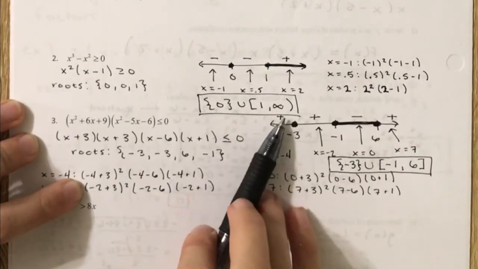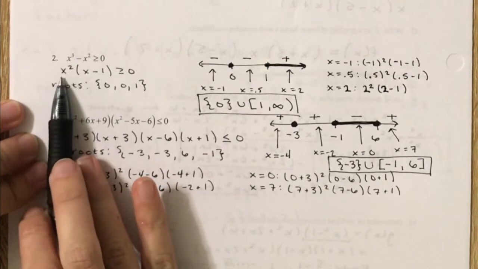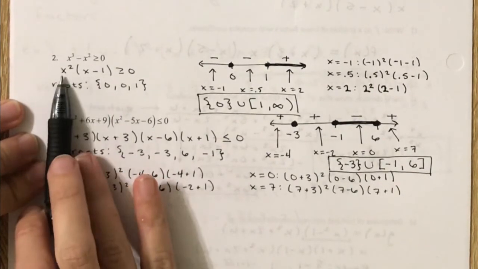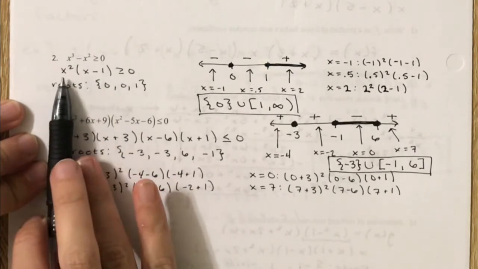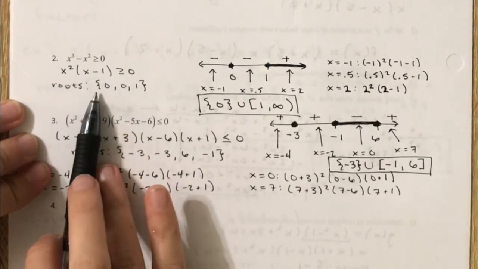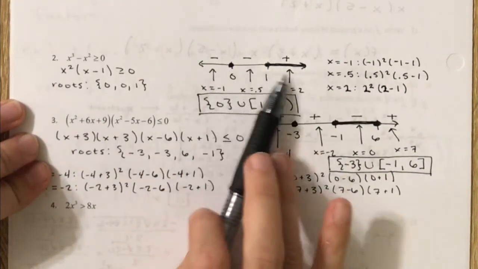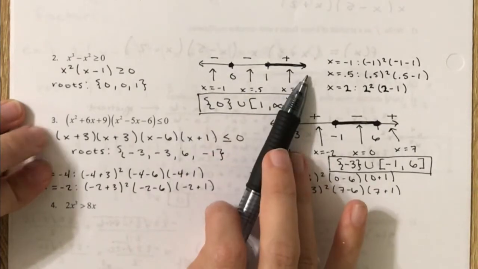Okay, so again, for this one, we factored. We could factor out a nice quadratic. We could factor out x squared from each term. So our function looks like this, x squared and then x minus 1. We have the roots 0, 0, and 1. We put those on our number line.